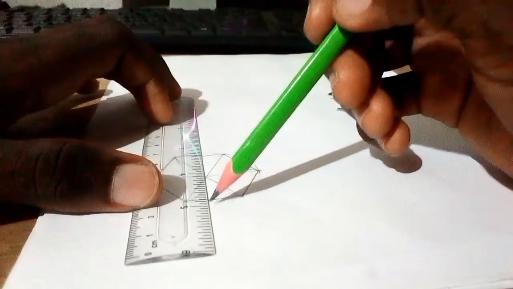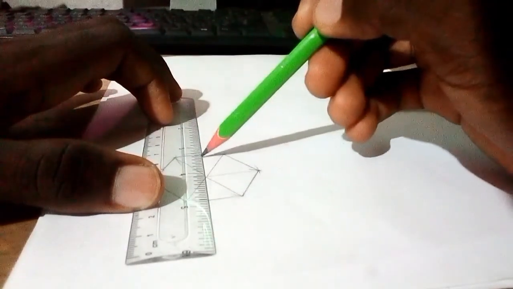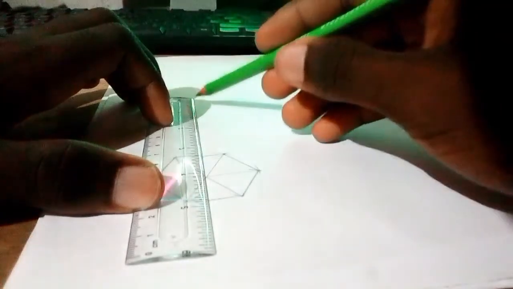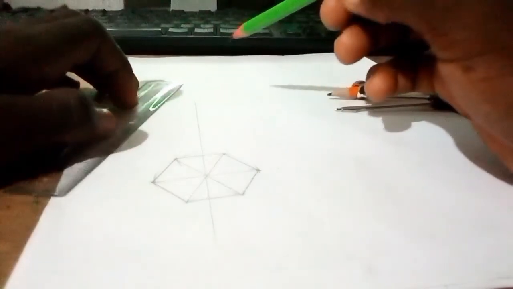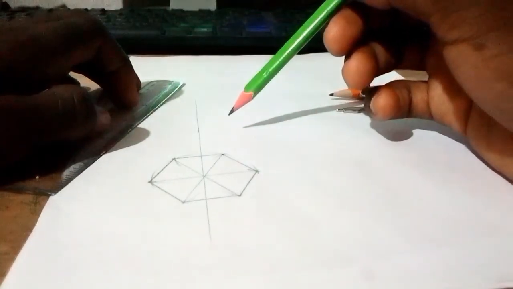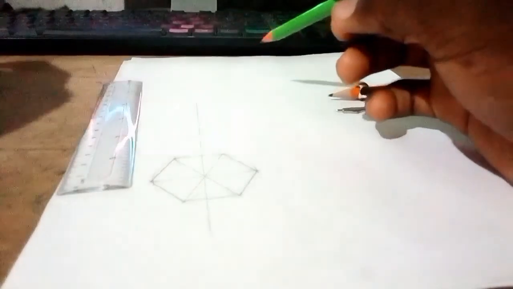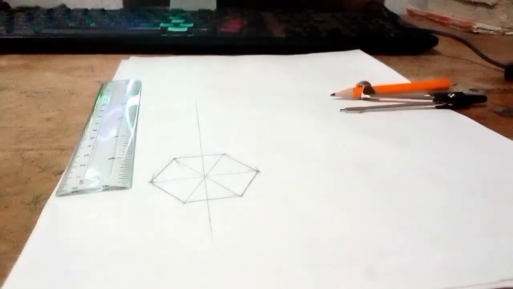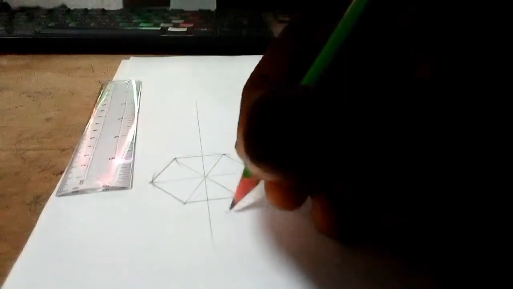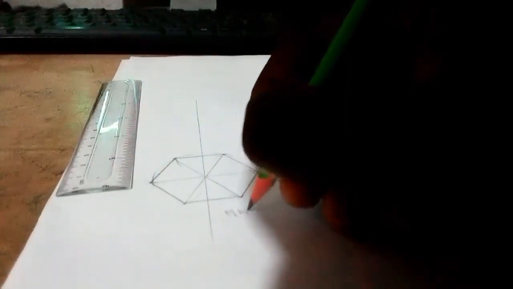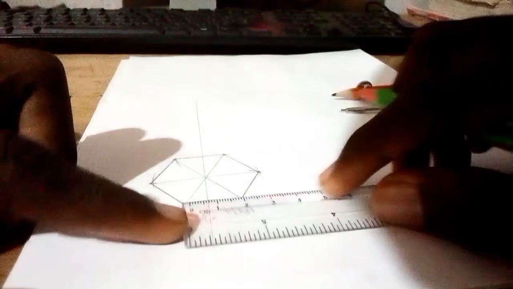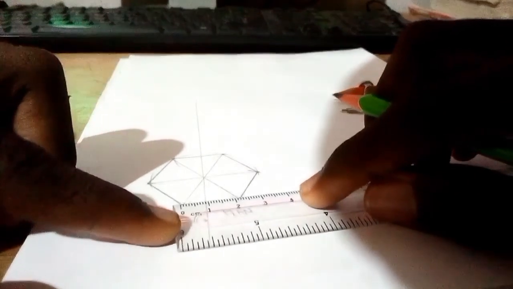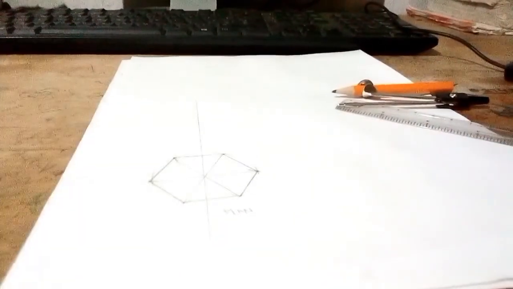Then with the straight edge we make some lines from here to pass through. So this is your plan. So you have your plan over there. So when you measure one of your sides, you see you have 22.2 millimeters.